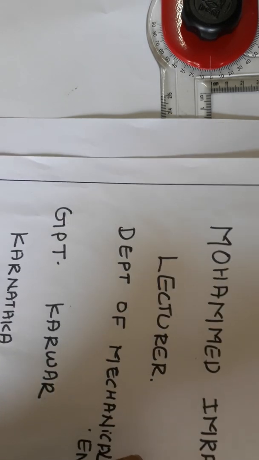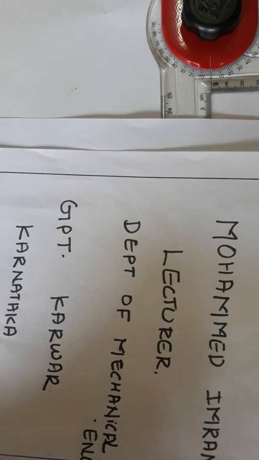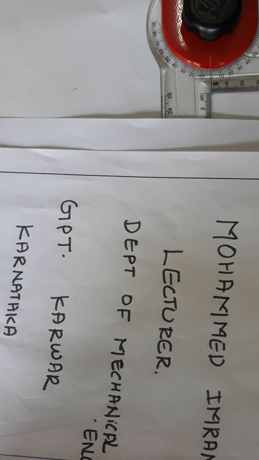In the earlier videos we have studied how to draw square headed bolts and hexagonal headed bolts with both the view across corner and flat, and after that we studied three views of the square headed bolts with a view across corner.